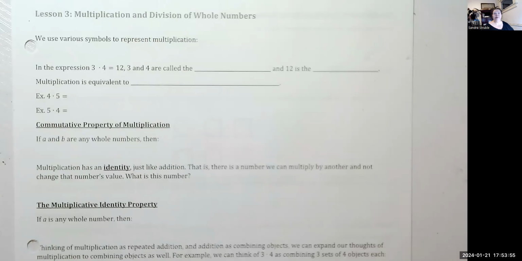Hey, y'all, let's cover lesson 3, multiplication and division of whole numbers. We're going to use various symbols to represent multiplication.